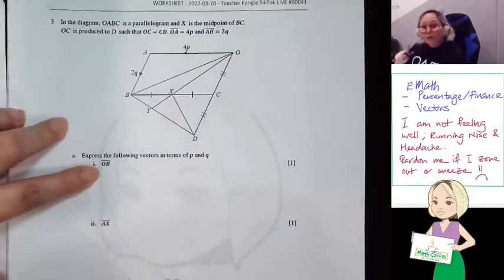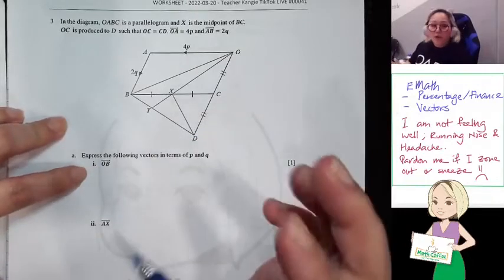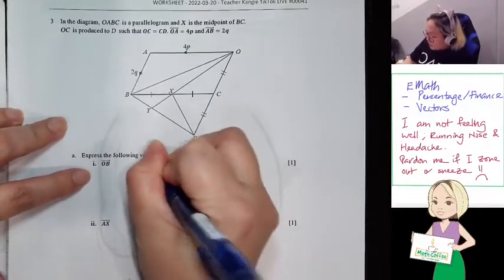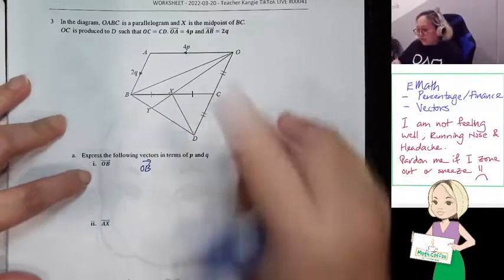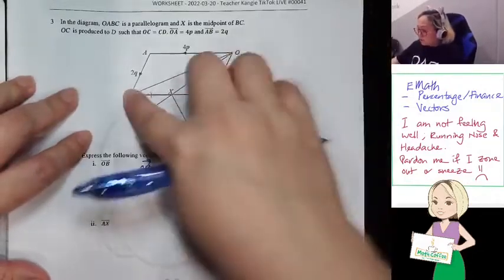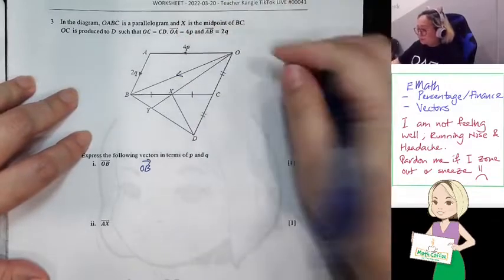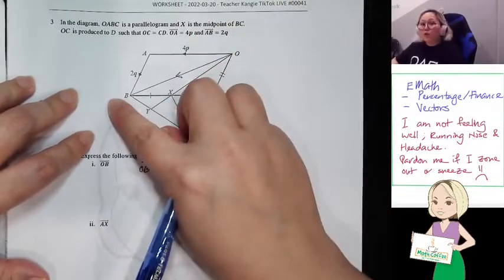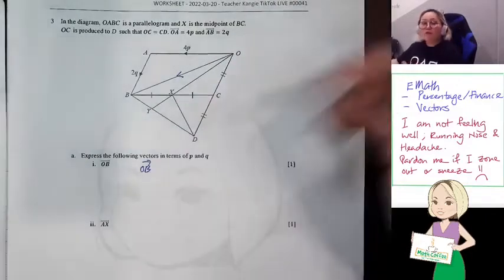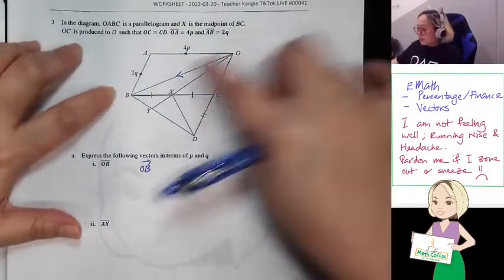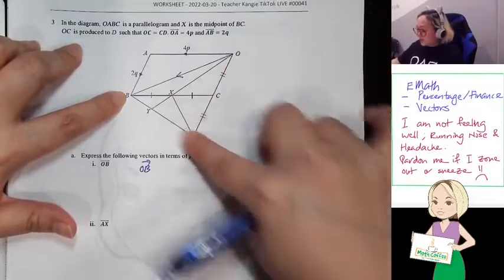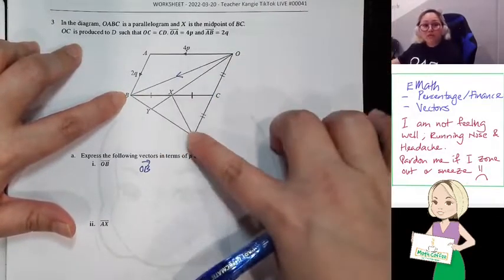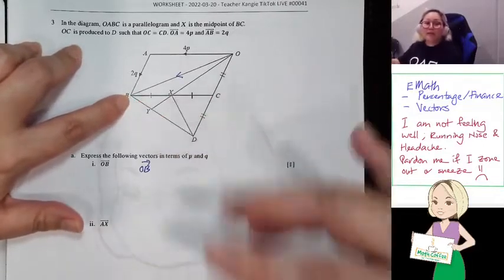Okay, so now I'm going to tell you how to form it. I call this shortcut and long cut. OB. You imagine you are walking from O to B, so I'm going to put an arrow here. O to B. This is the shortcut. You can go a few ways. Of course, I can say OB is OD plus DB. Agree? I can walk from O to D, then from D to B. But it is pointless here.